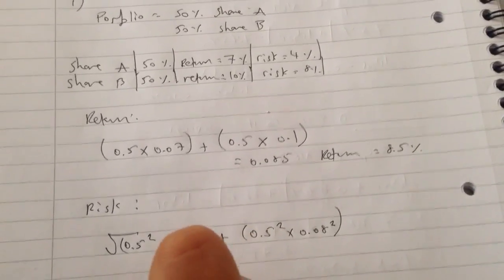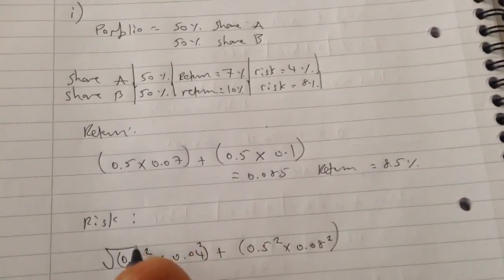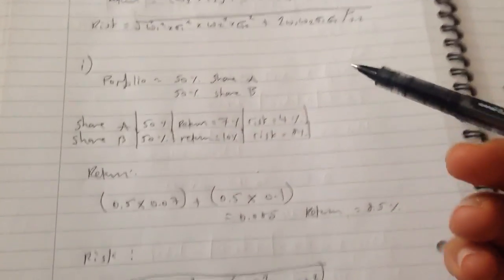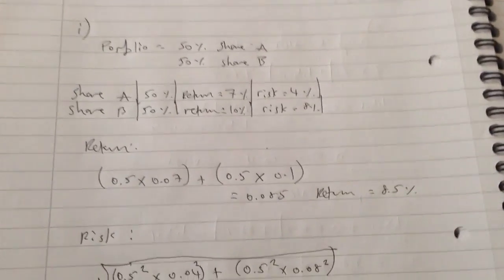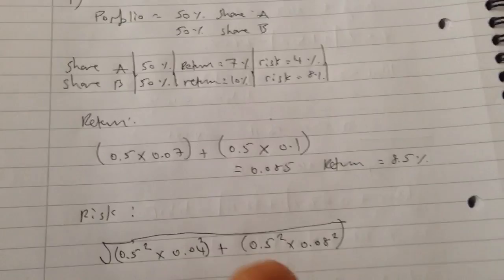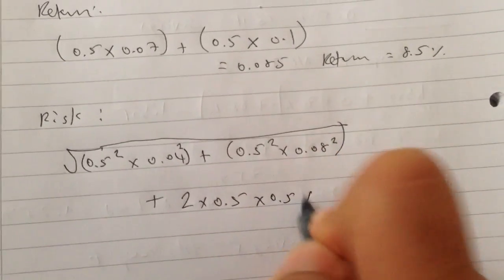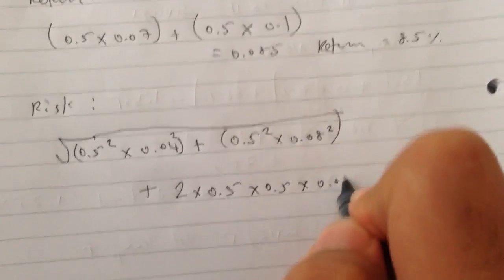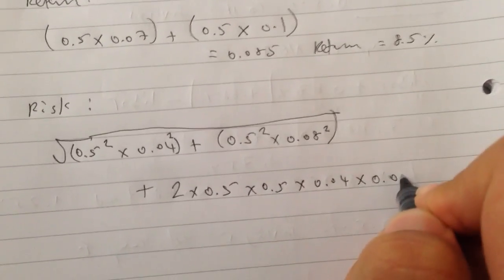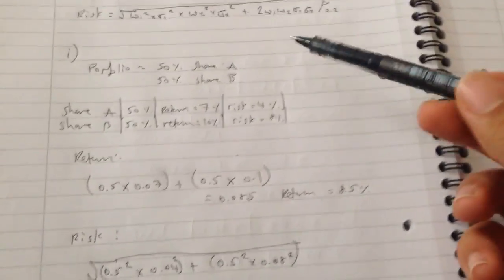squared. Add, and all of this is under the square root, the third bit: 2, weight 1, weight 2, risk 1, risk 2. So 2, weight 1, 0.5, weight 2, the weight for share B, 0.5, risk of the first one, 0.04, risk of the second one, 0.08, and then the last bit is the correlation between 1 and 2.